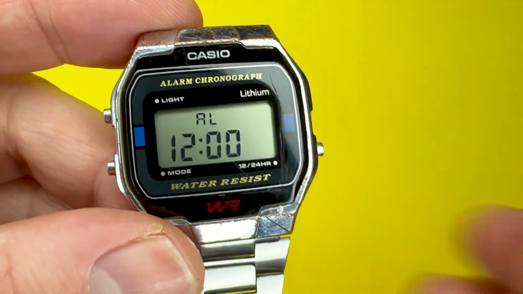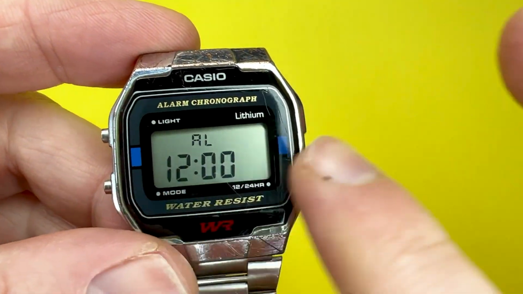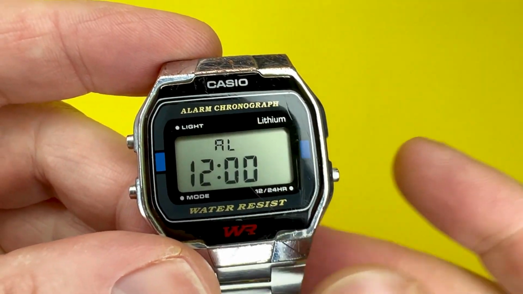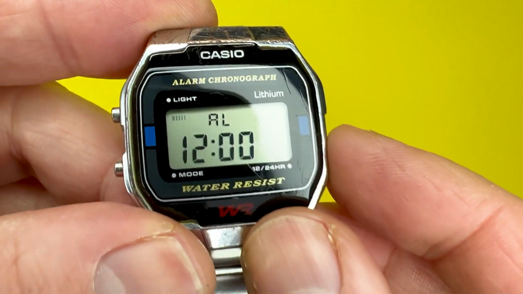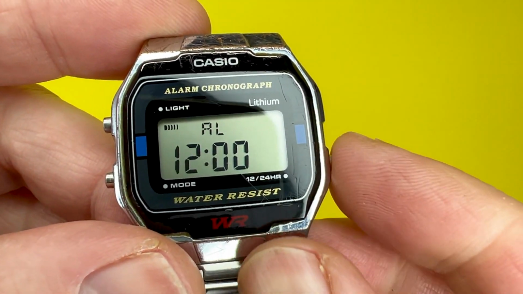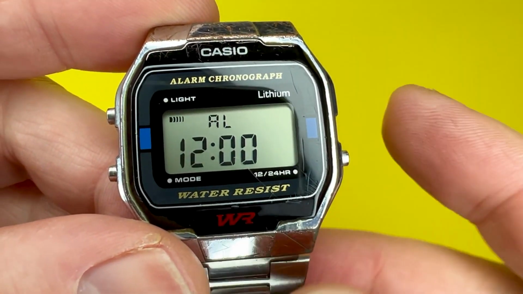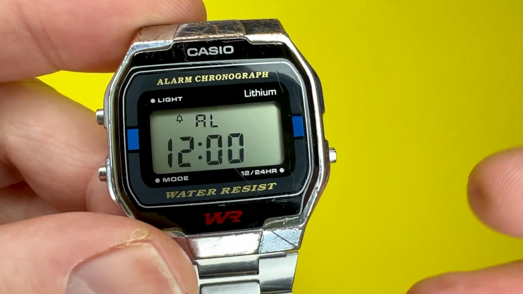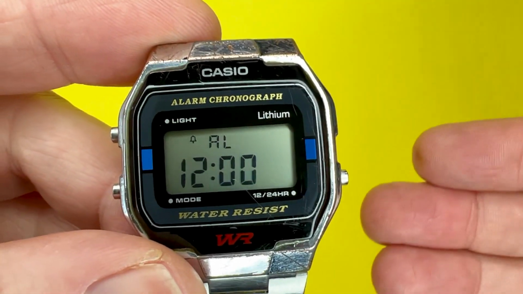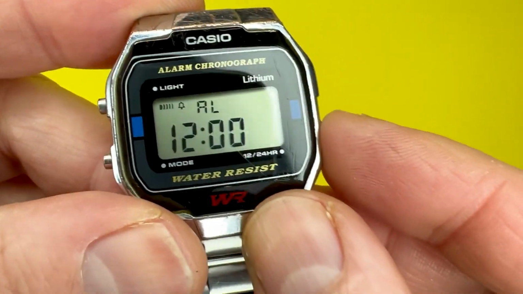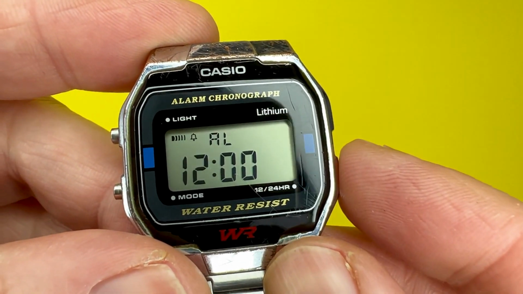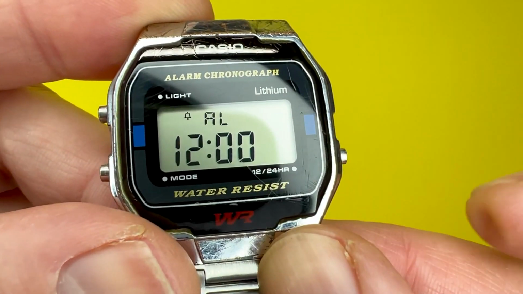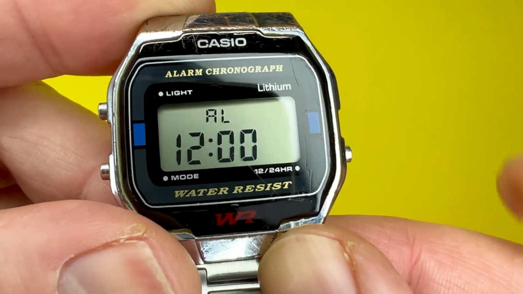If you want to activate the alarm without setting it, because you've got the alarm set to a time that you're happy with and you want to turn it on, you just press the bottom right hand button, and as you can see you've got the alarm on function. If you want the hourly signal on instead of the alarm, you press it one more time. The hourly signal will allow the watch to beep on the hour every hour. If you want both of them on, you press it again. And if you want both off, you press it one more time. So as you can see, alarm on, hourly signal on, both on, both off.